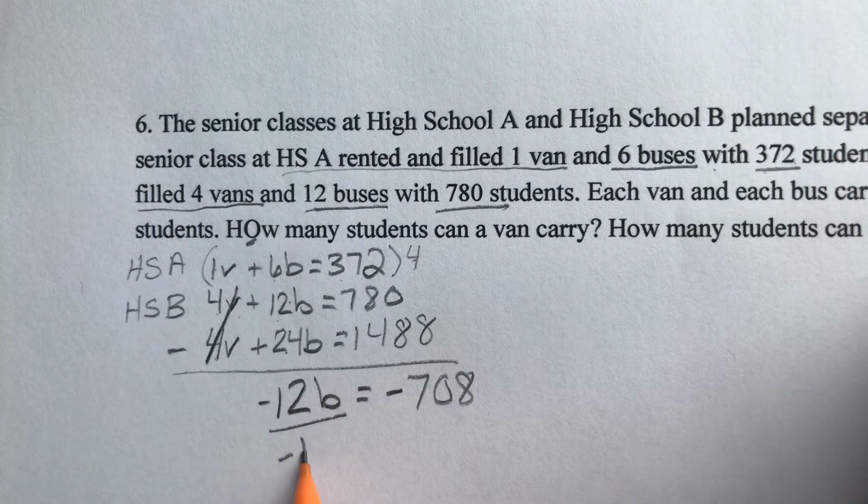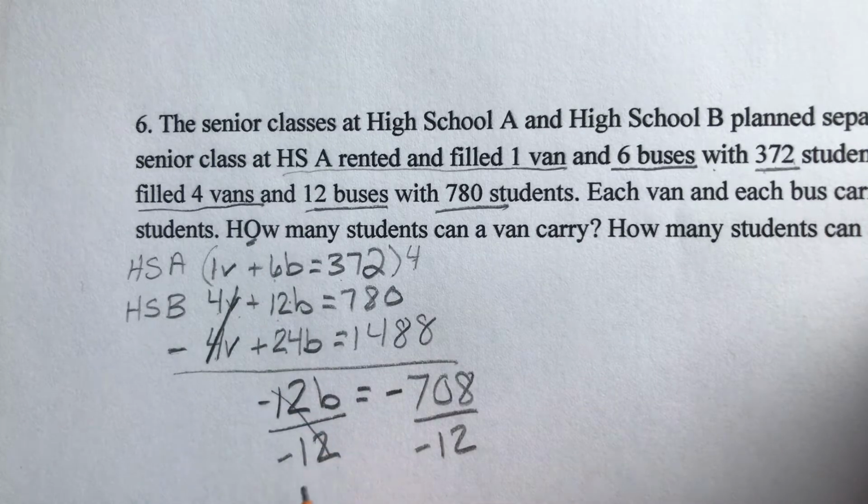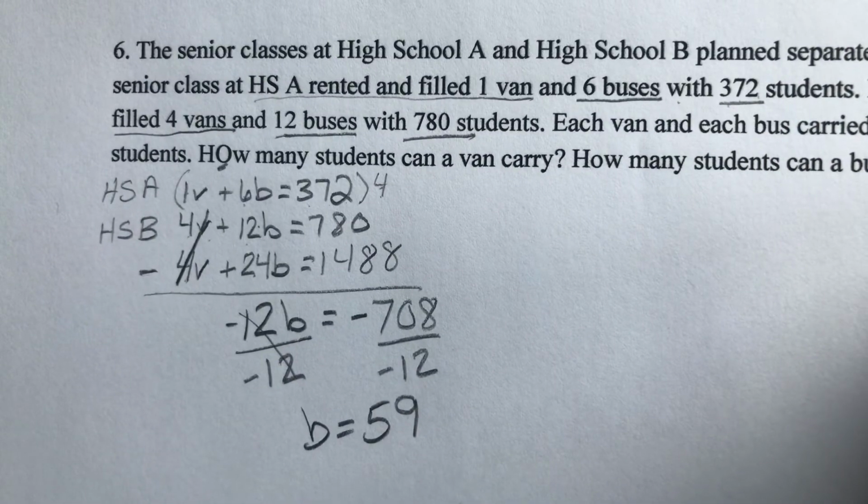Now remember, we are trying to find how many kids can fit on a bus, so it wouldn't make sense if we had a negative answer. So I'm going to take negative 708 and divide that by negative 12, and I've got 59. Okay, so that's just half the answer, so that's how many fit on a bus.